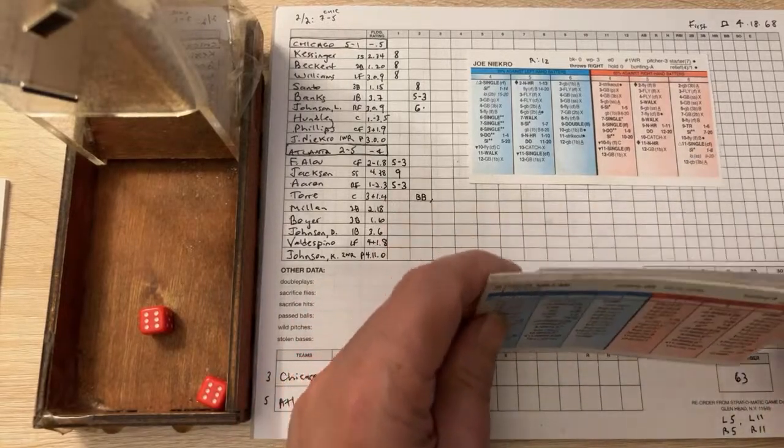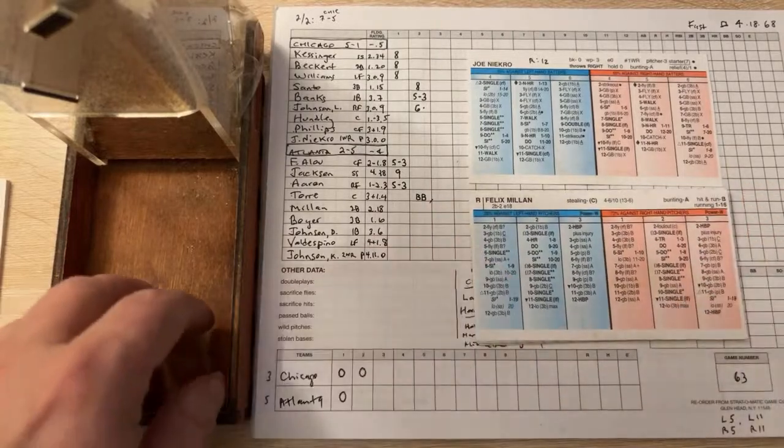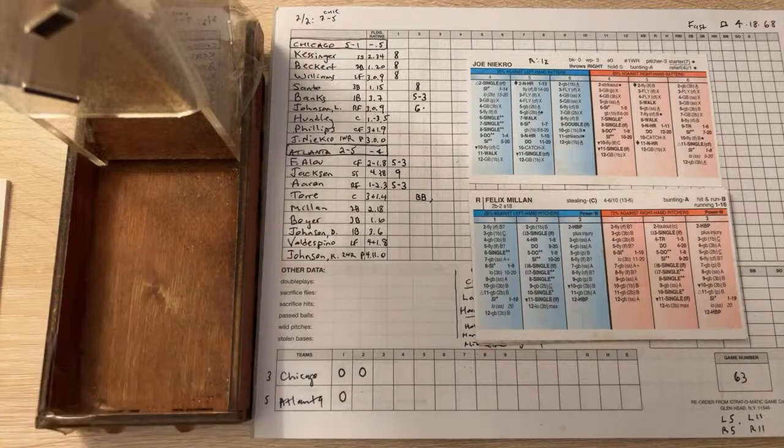Now Felix Millan is the batter. Again, it's Torre on first. Millan is an A bunter. We're going to try for a bunt.